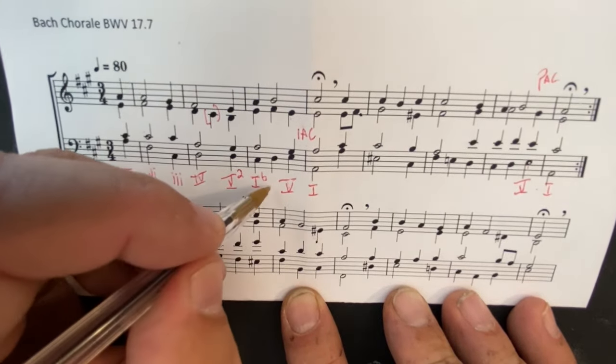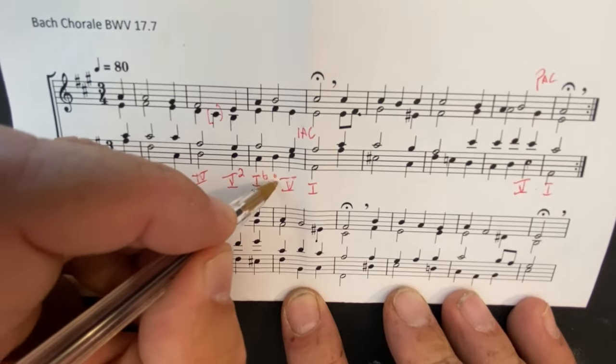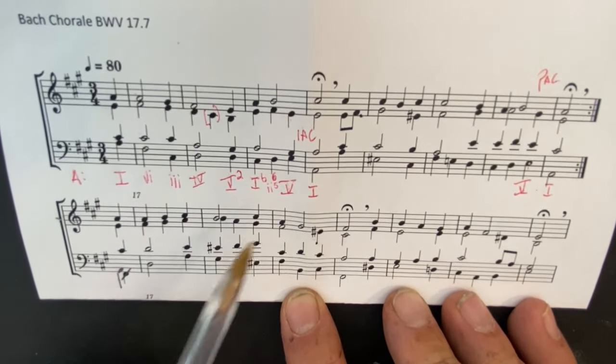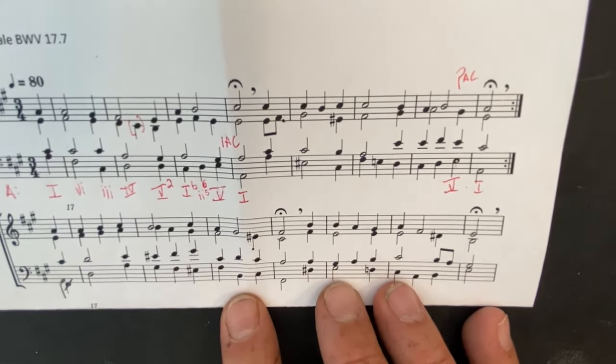That's a 2 chord, right? And it's in 6, 5. It's got a 5th on it: B, D, F sharp, A. So 1, 2, 5, 1 is much stronger than just going 1, 5, 1. And there we go. Okay, I'm going to move over just a little bit here.